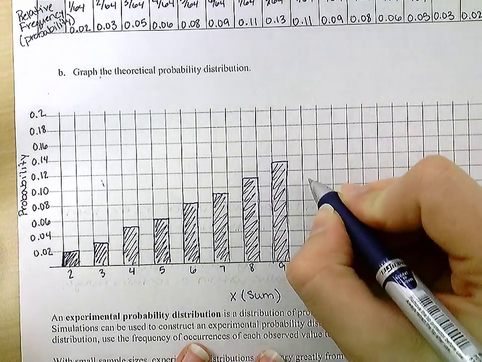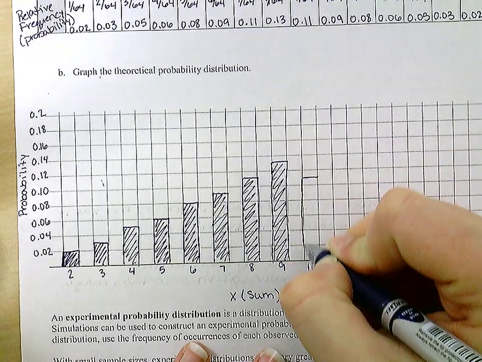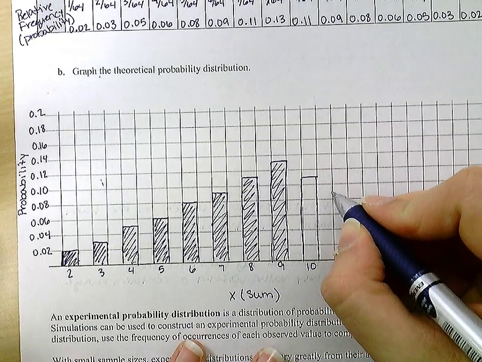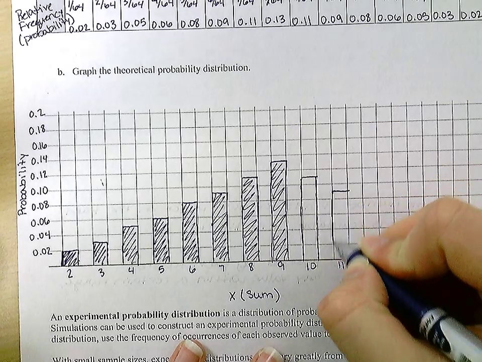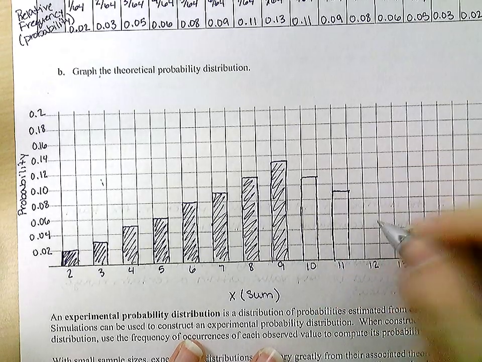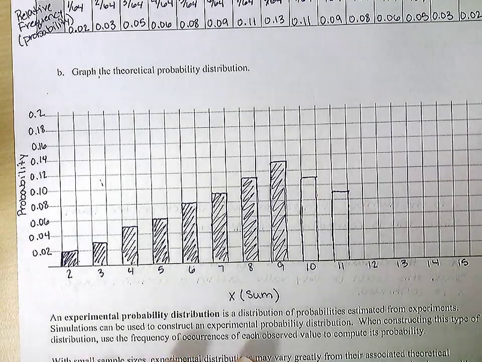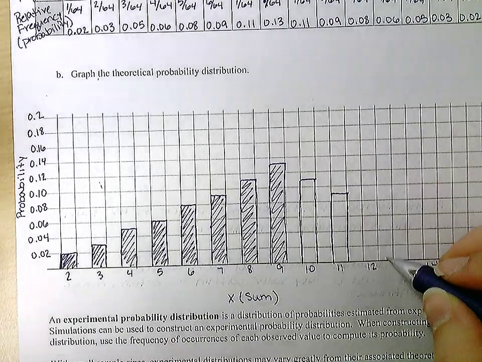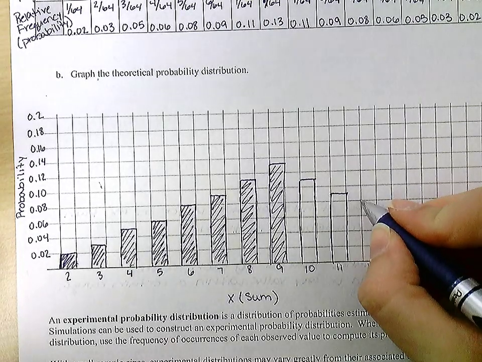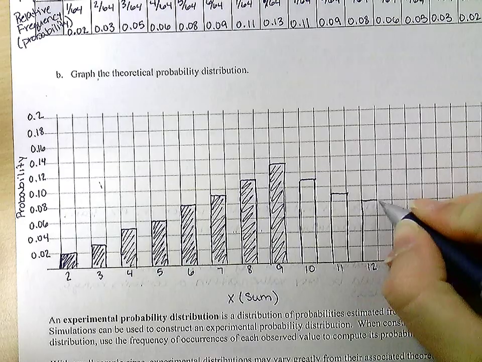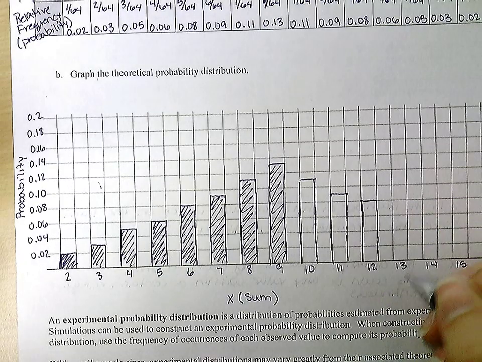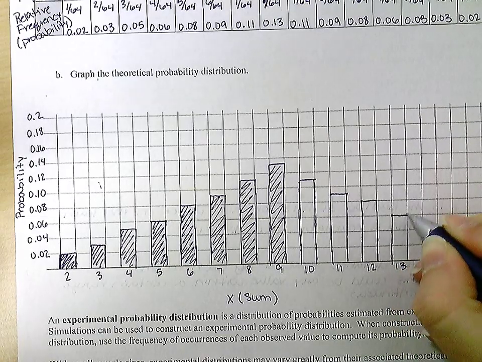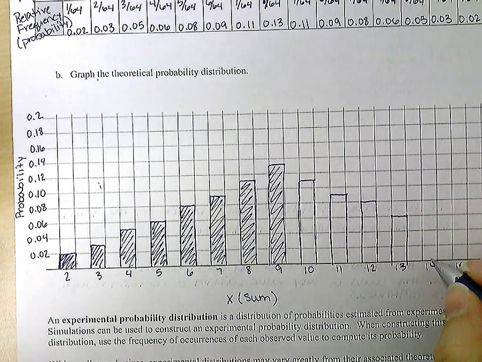So with 10, I have 0.11. 11, 0.09. I did that too, and I got really confused. Yeah, you're looking at the top one. 12 is 0.08. 13 is 0.06. 14, 0.05.